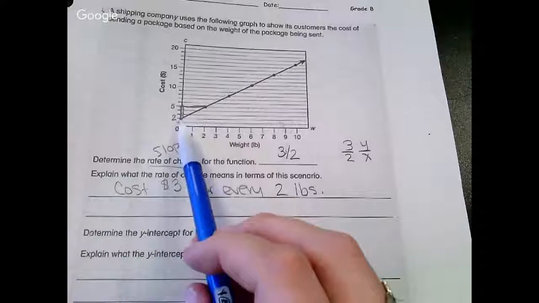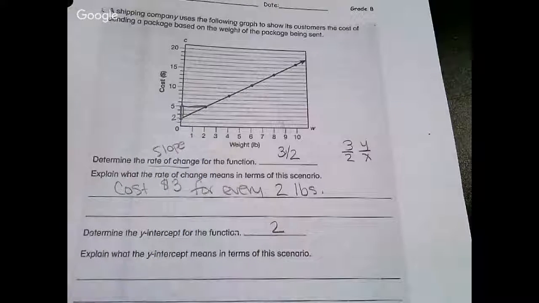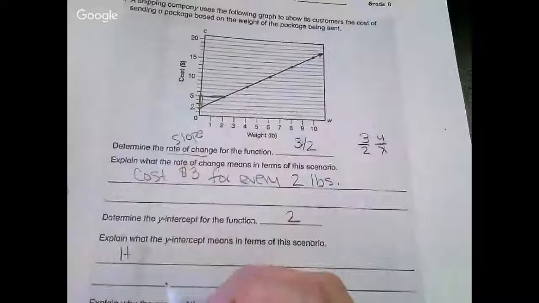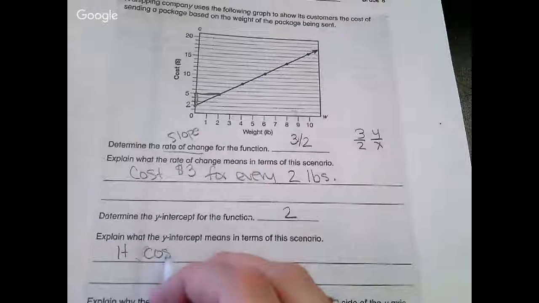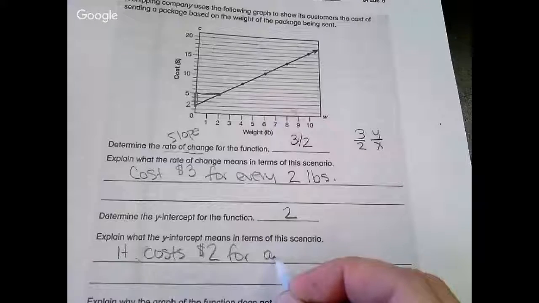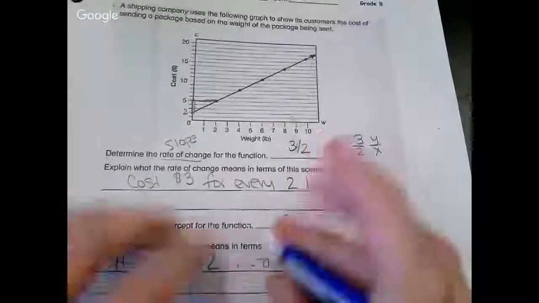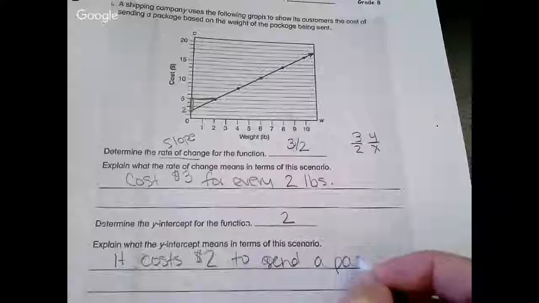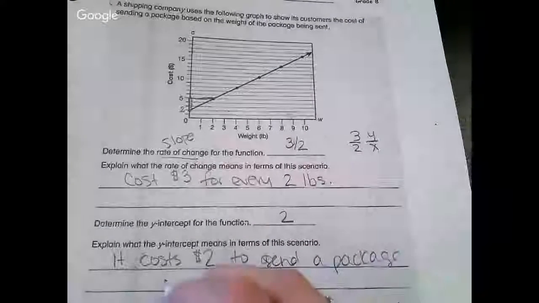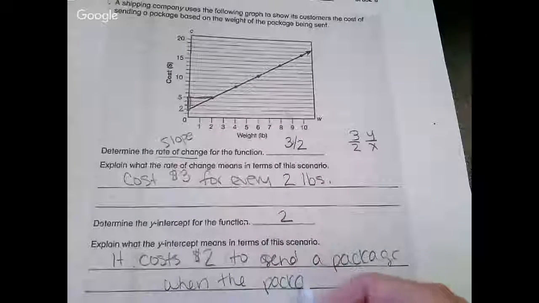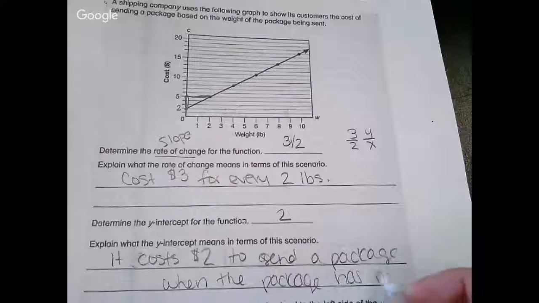Explain what that means. So having this be 2, it costs $2 to send a package, Miss Wall. To send a package. The package has no weight.